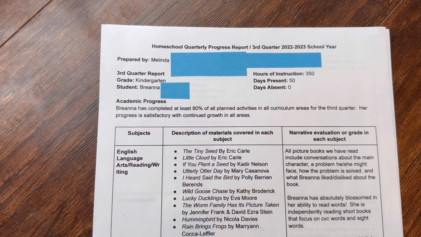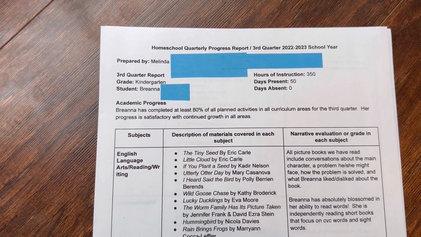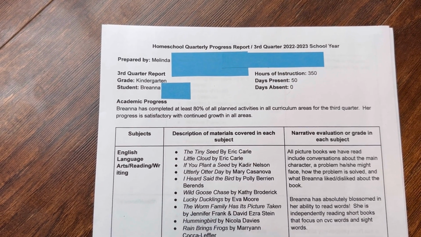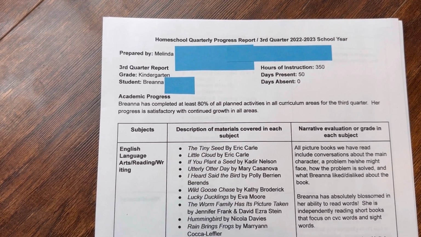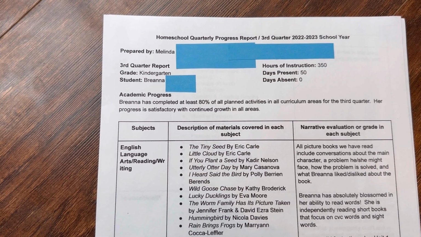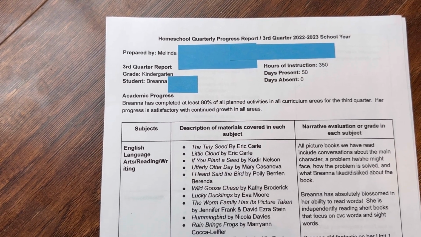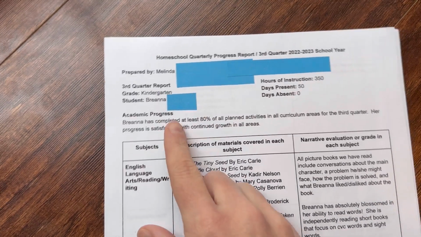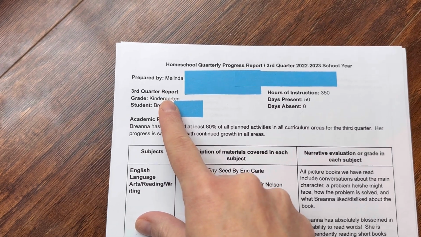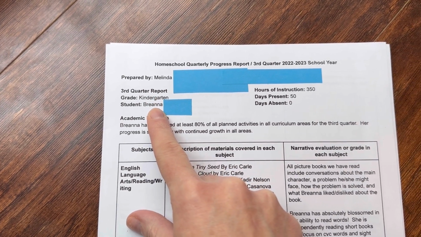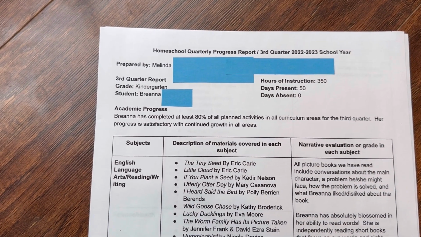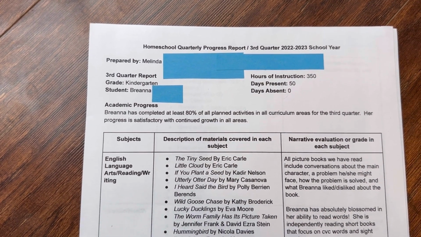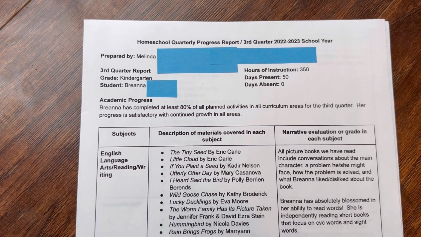So at the top, I put homeschool quarterly report, progress report, 3rd quarter, and then the school year. I put prepared by my name and then our address. And then I also put what report it is, so you can see 3rd quarter report. You need the grade level of your student, their first and last name. Hours of instruction for our 3rd quarter was 350 hours and then 50 days of material.